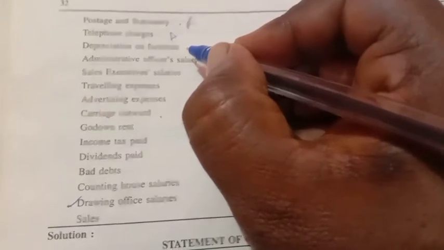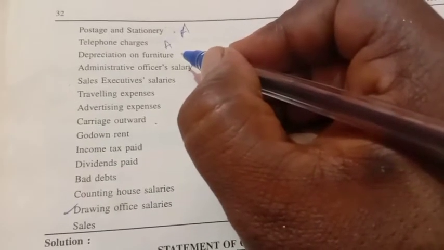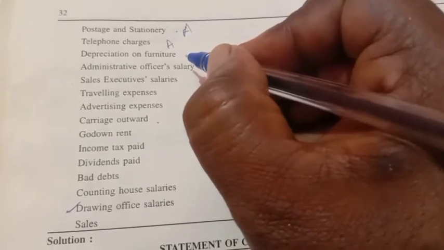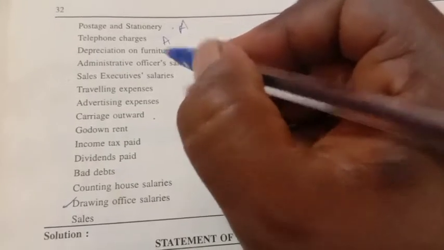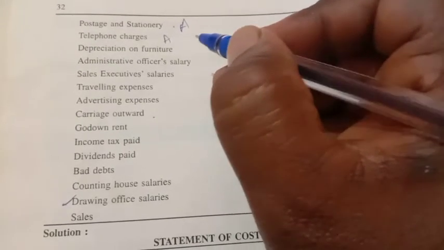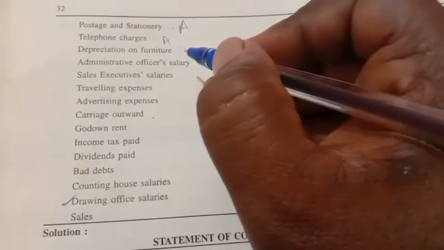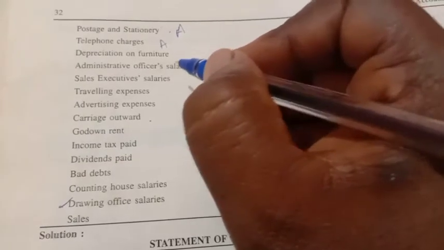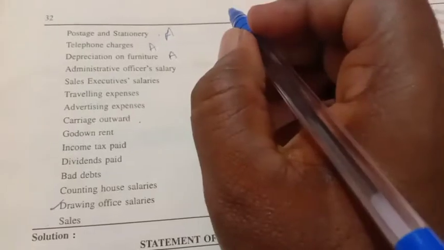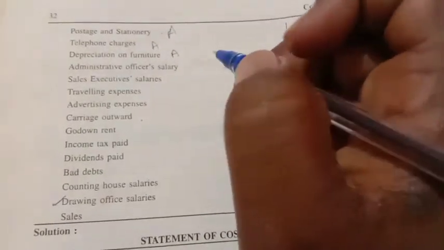Depreciation on furniture. See, earlier they gave depreciation on machinery, and because machinery is used in the factory, we took that to the factory. But furniture is used in the administration, like tables, chairs, all that will be considered as furniture, so it should be taken to the administration. So machinery is taken to the factory, furniture is taken to the administration. Administrative officer's salary, administration.